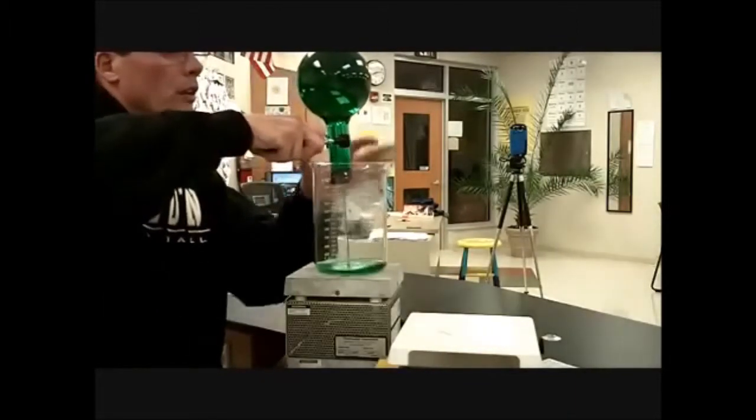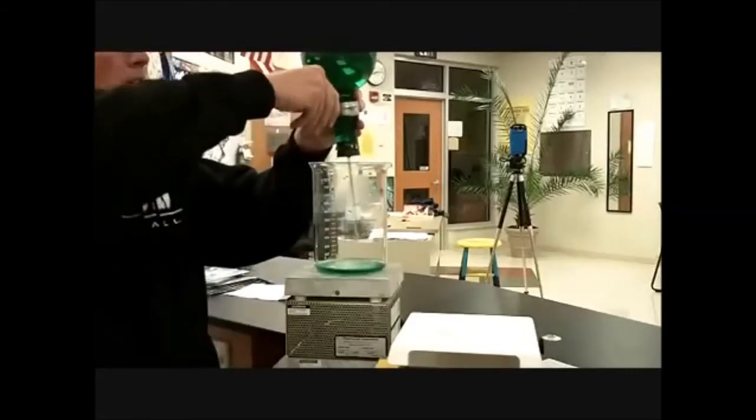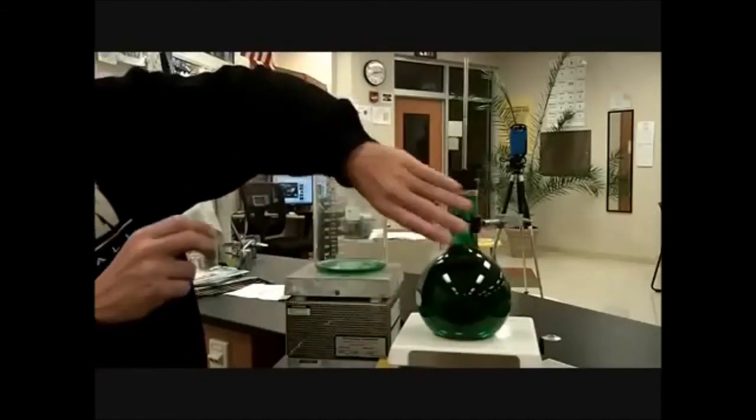It's completely full. Must have been from the volume from the other container. Alright, so that concludes our demo for cooling of a gas. Pretty neat, huh?